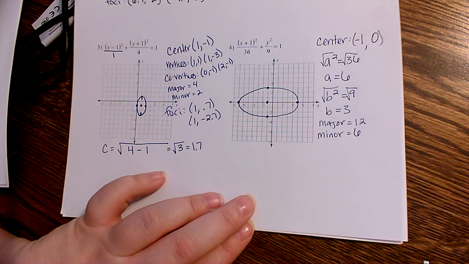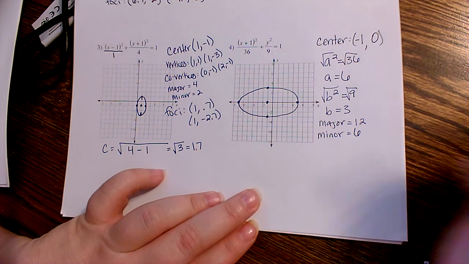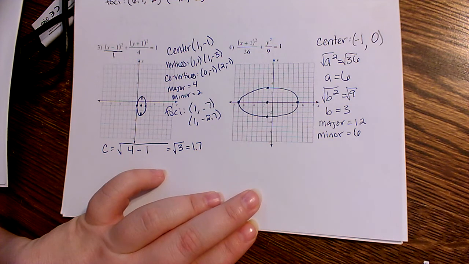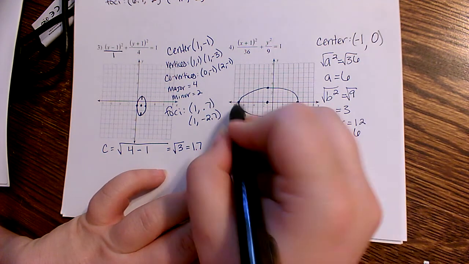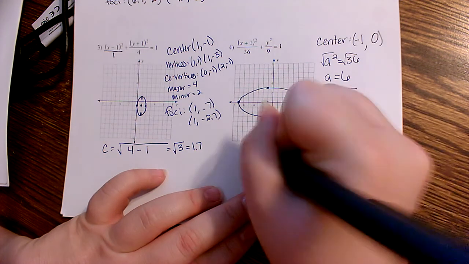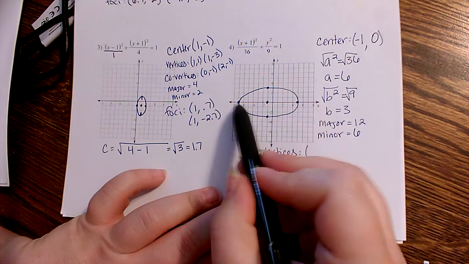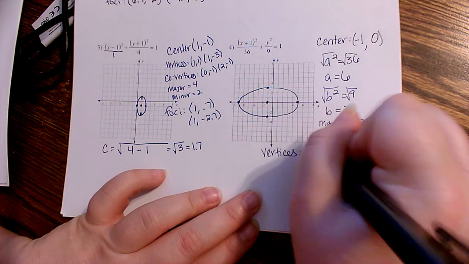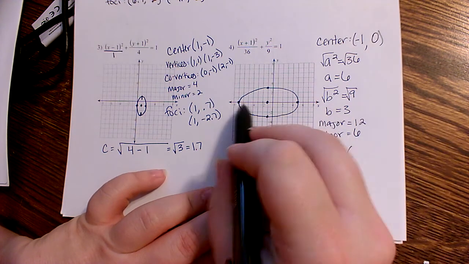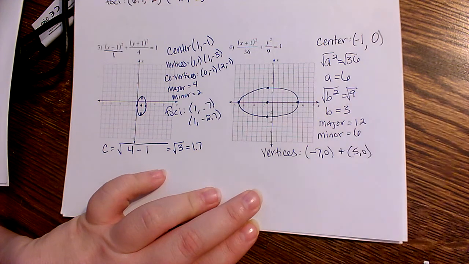So if you remember at the beginning of the video when we were talking about vertices and co-vertices, the major axis, the longer one, that's where the vertices are. So the vertices are the points here and here. This one is at -7, 0, and this other vertex is at 5, 0.